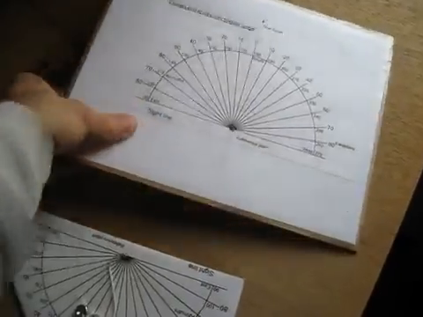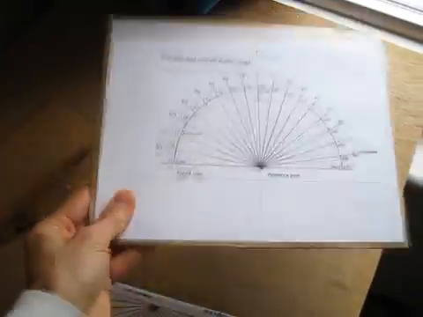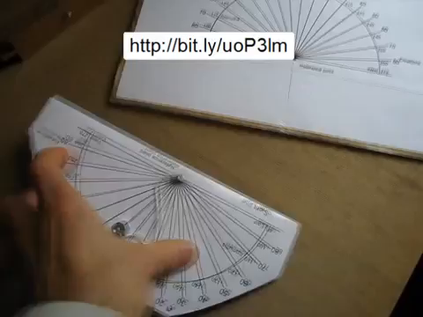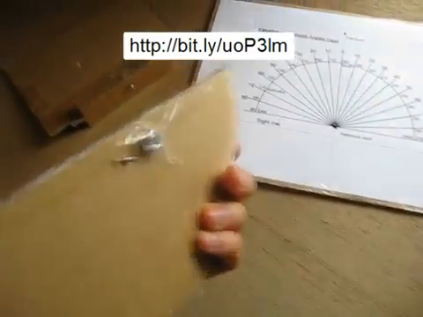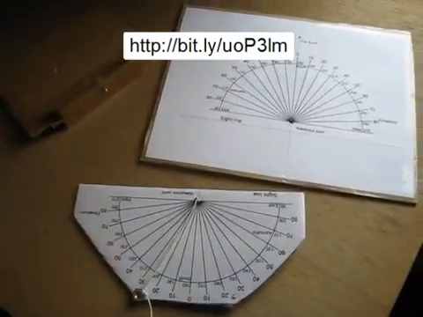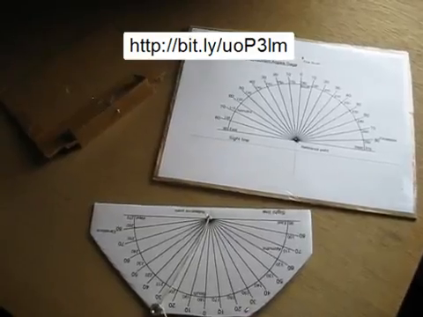To make your own tool, you'll need to make an azimuth gauge and an elevation gauge. You can find templates for these, as well as a link to where to find a sun chart for your location on this web page. The complete link is given in the description for this video.